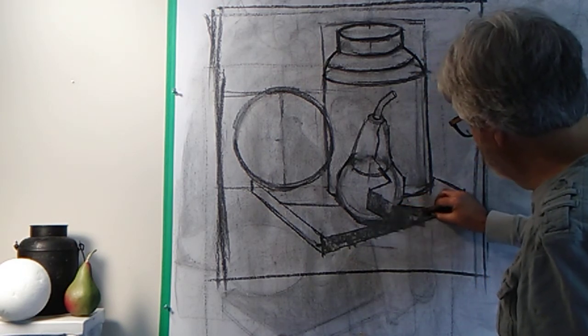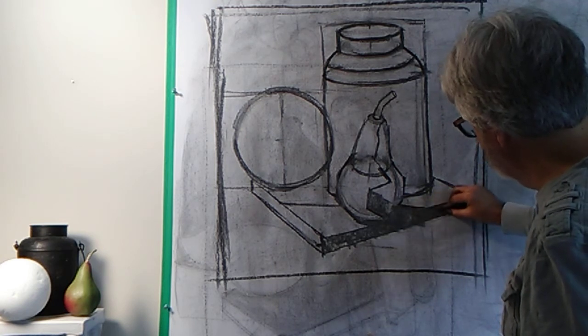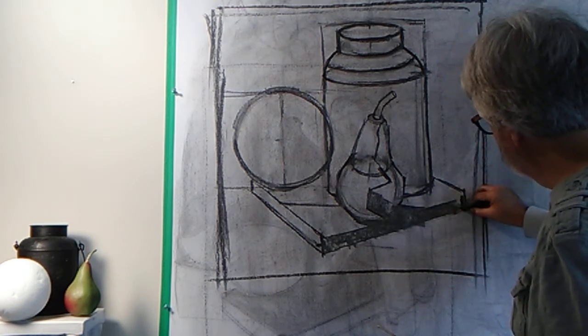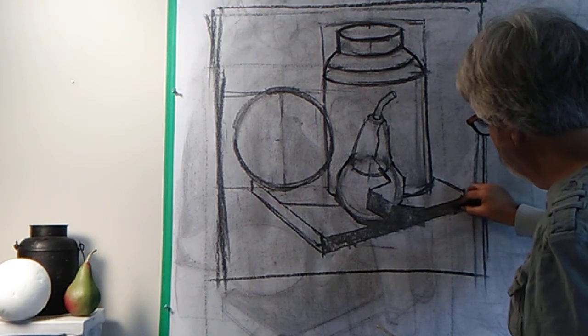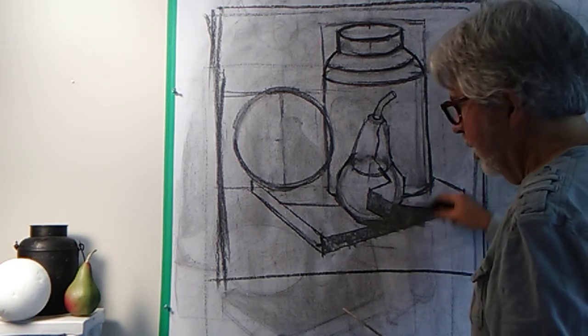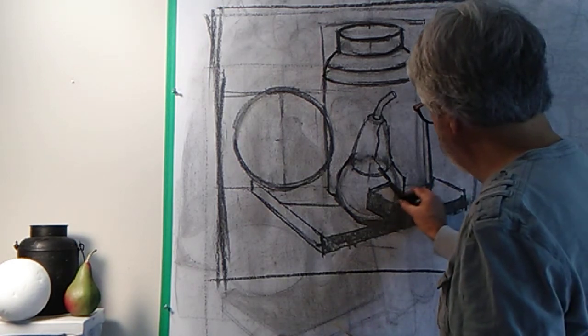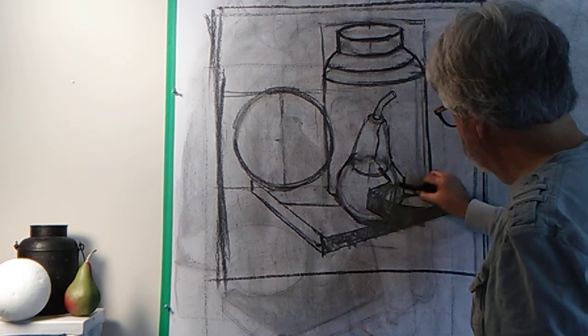And again, these shapes, just like we talked about in the last drawing, you want to craft them carefully. Edges are going to be important. All of this is in shadow. Follow these.